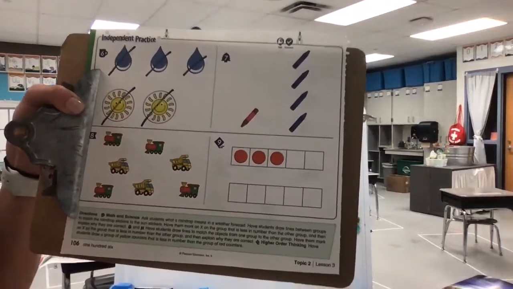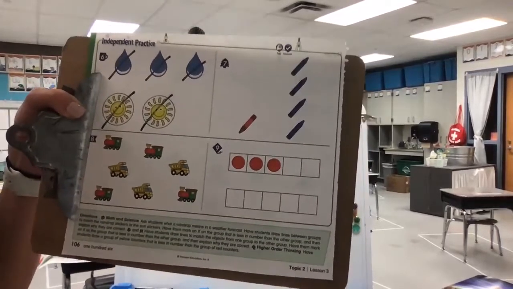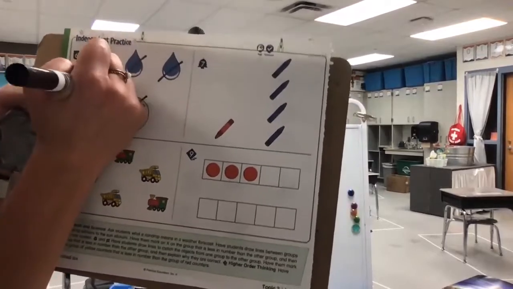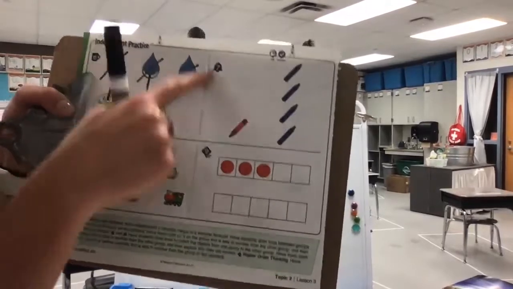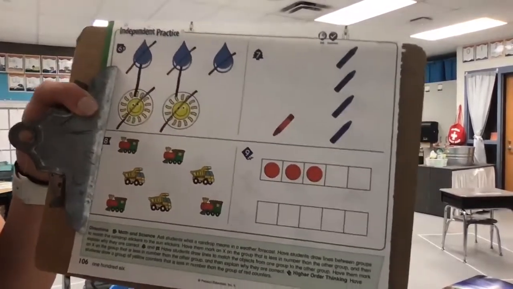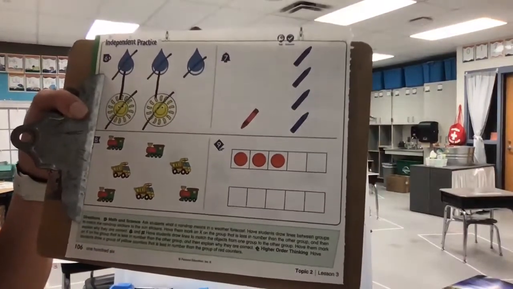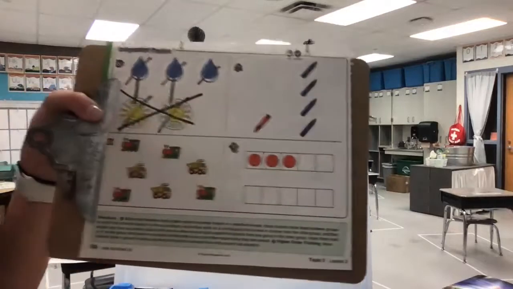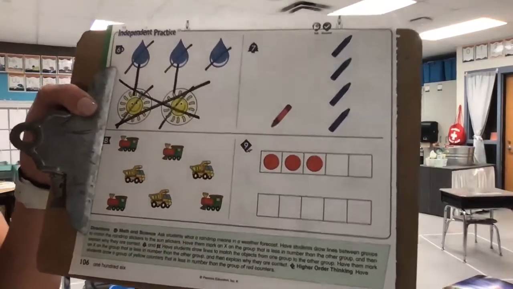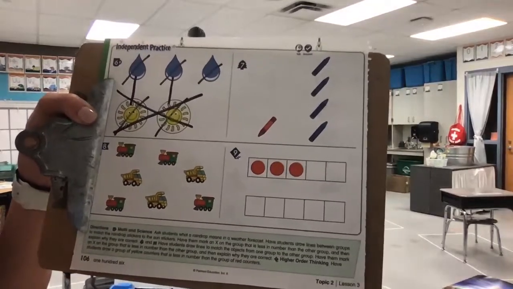2. Now we want to compare to see which group has less. So let's make our dancing partners from raindrop to sun. Oh, we see that the raindrop has 1 more in its group. So what do we need to do to show which group is less? We draw an X. Good. We show there are 2 suns, which is less than 3, so we marked out the suns. Just 1 big X over the suns.